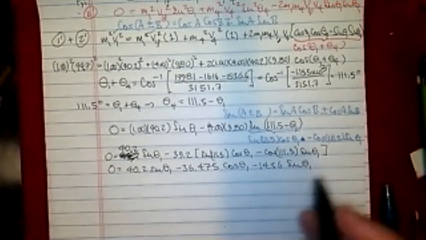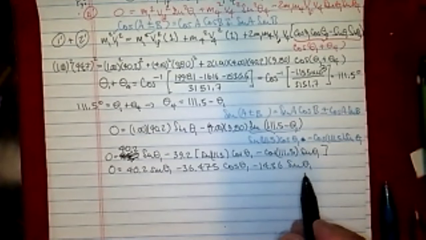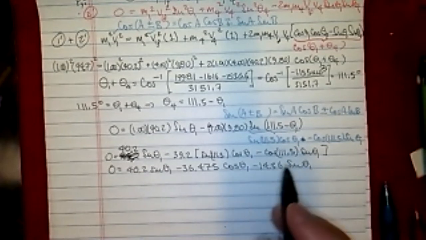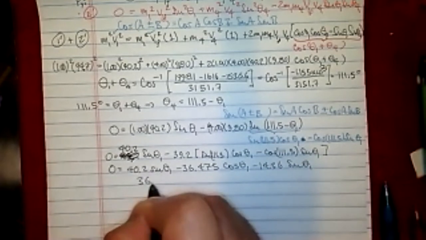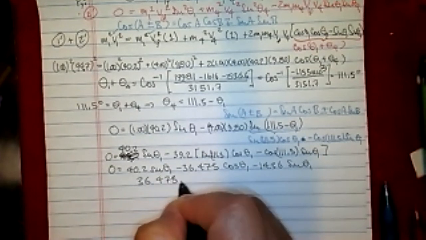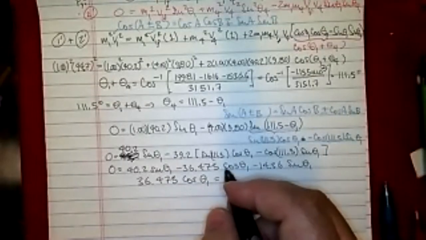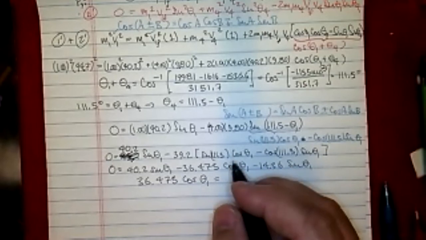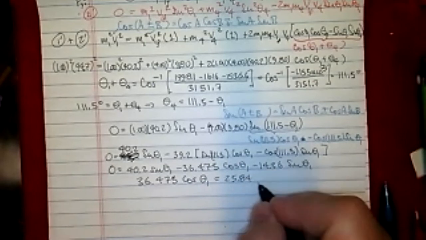So I'll combine these two terms to get the sine theta 1, and then I can pull this over there and have a cosine theta 1, and then I can solve for sine theta over cosine theta. I end up getting 36.475 times the cosine theta 1 is equal to 40.2 minus 14.36, which is 25.84, sine theta 1.